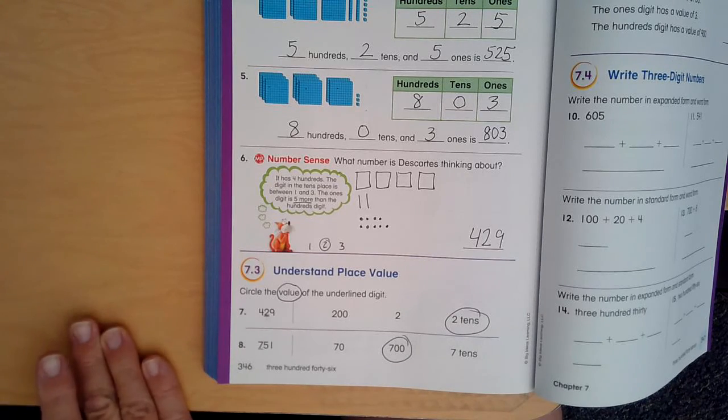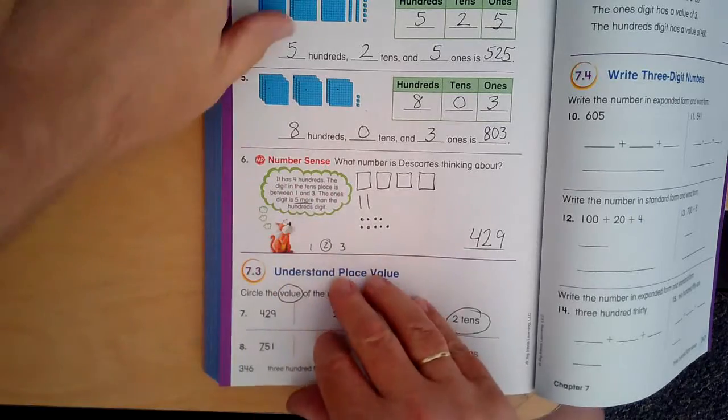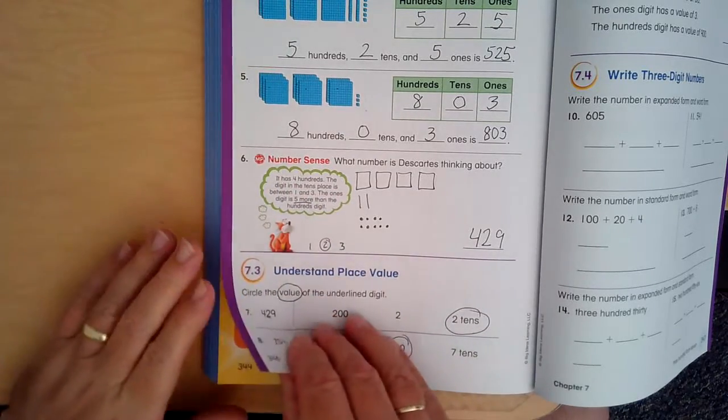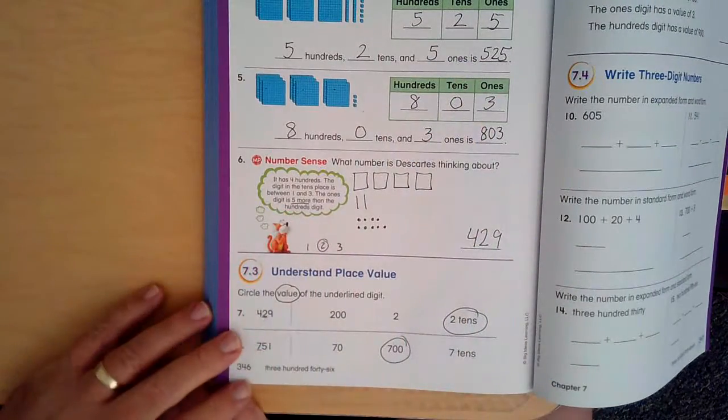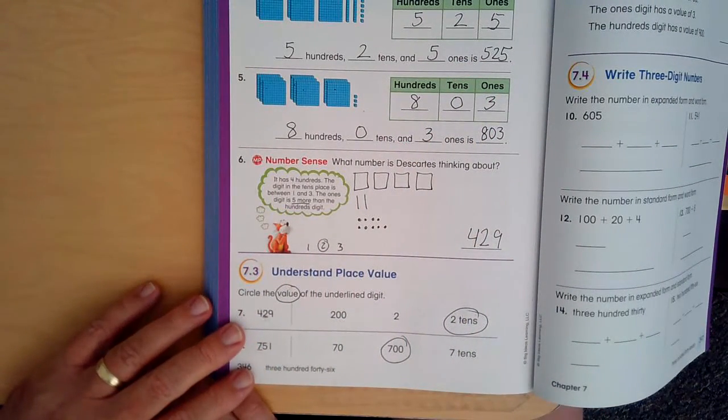All right, boys and girls, I want you to practice this. Go back and look at the pages that are on 7.1, 7.2, and 7.3, and do any of the problems that you have not completed yet. Have fun.